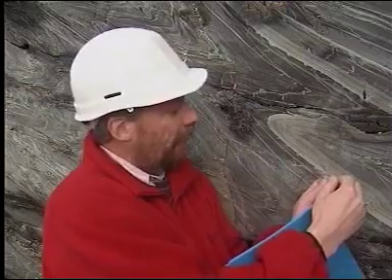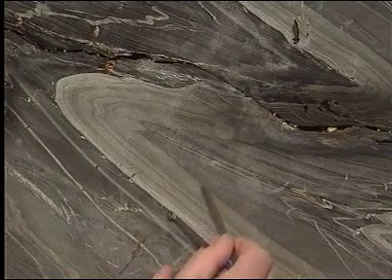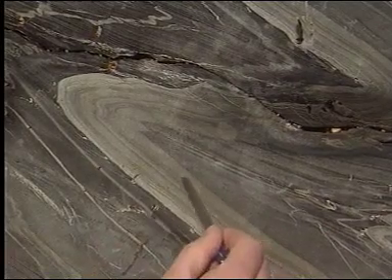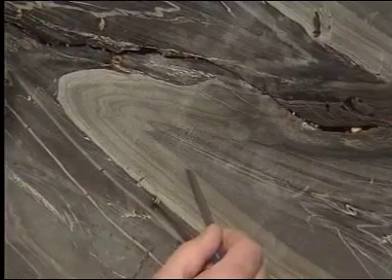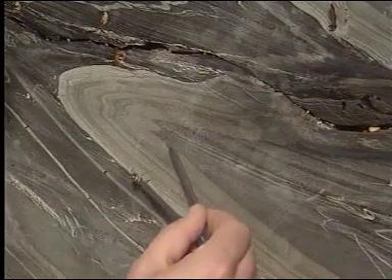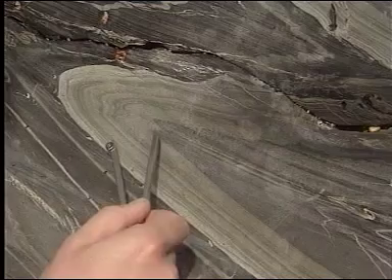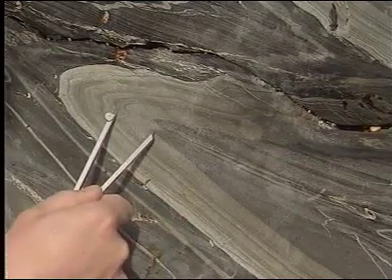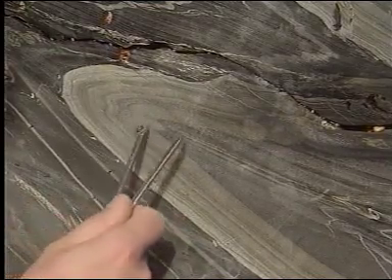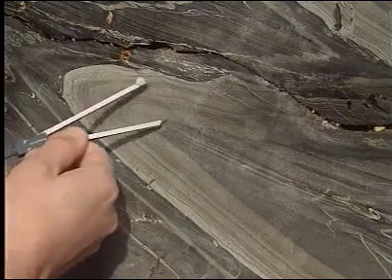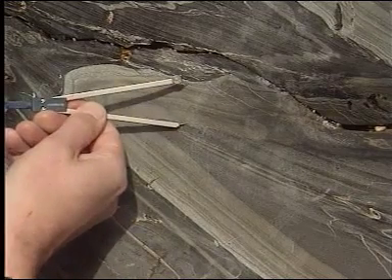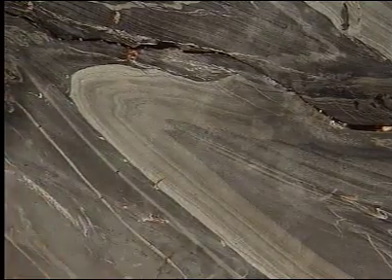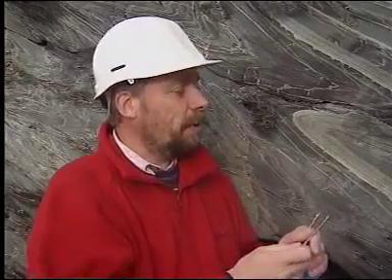Let me set my dividers to the bed thickness here and measure it all the way around. A bit further round. I'm keeping this one on the inner arc, but by the time I've got into the middle, you see the bed is actually thickened a great deal. And if I go around, it's back to its original thickness on the other limb. Now that change of thickness is the essential thing about a similar fold.